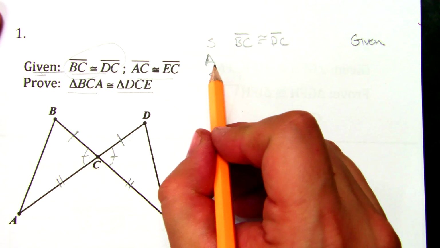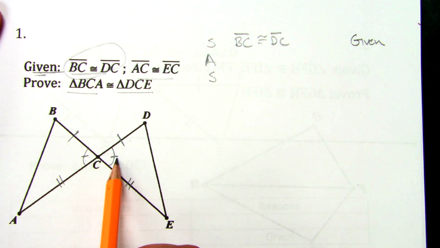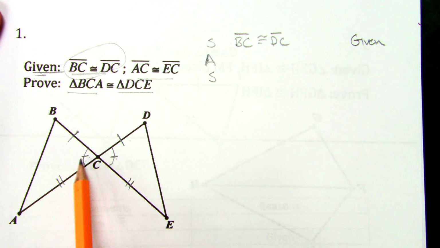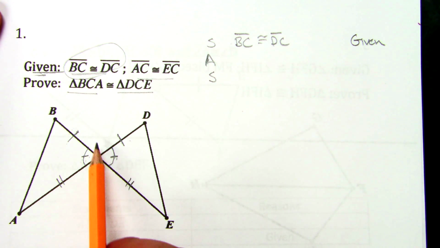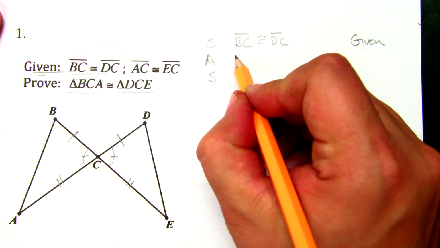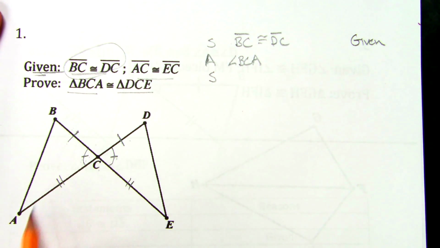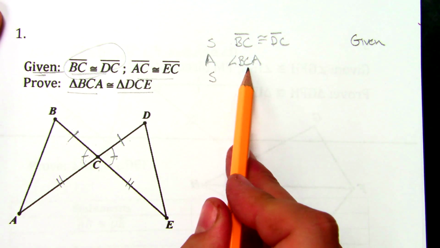Okay, angles. Which angles are congruent? Well, these two right here. I don't want to call them angle C, because angle C could be either one of them, and it could also be this angle down here, or this one up here. So I'm going to call it by its full name, angle BCA. Remember, BCA, go around the angle. The vertex is always the middle letter.